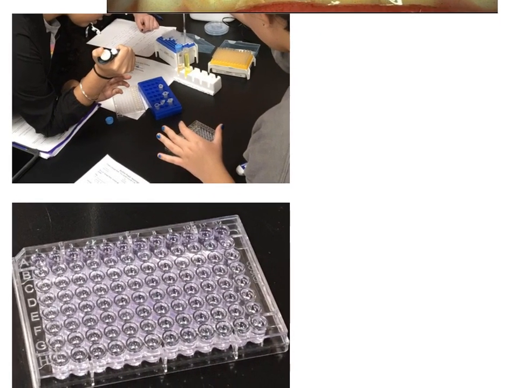All right, so now we'll get into the lab. Fortunately, I have some pictures from years past of what this lab looks like, so we can go off of those. But in this lab, you're going to be using a 96 well plate. We use those a lot in this class. This is what one looks like, and you can see up here for scale purposes how small the plates are.